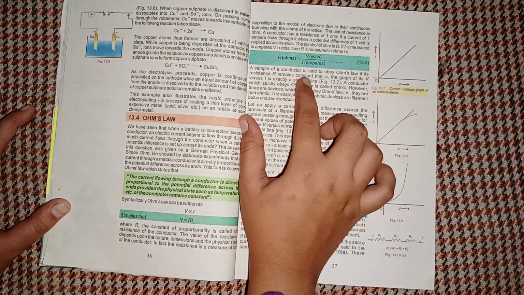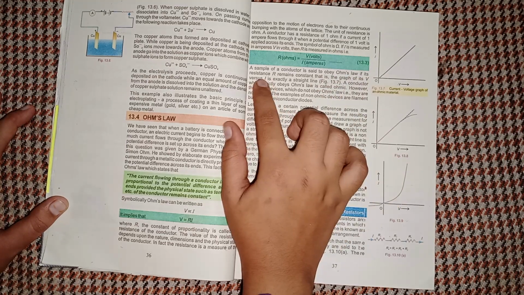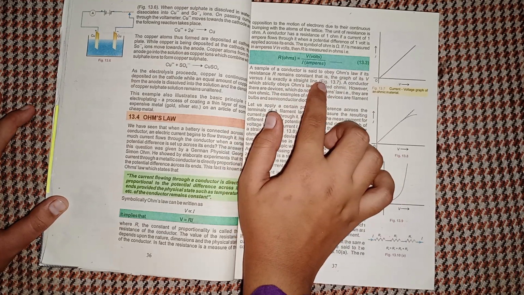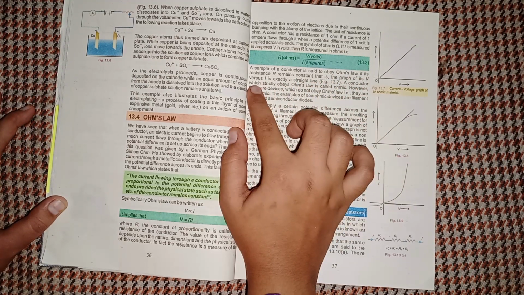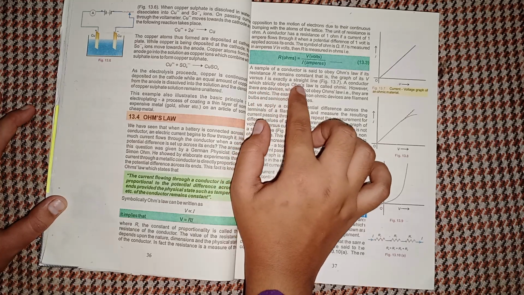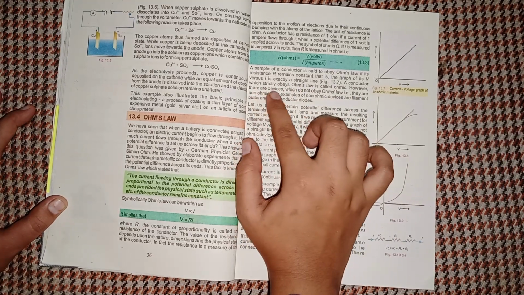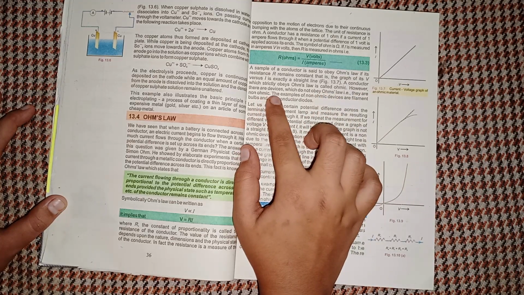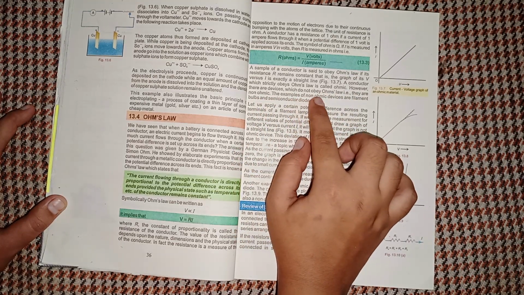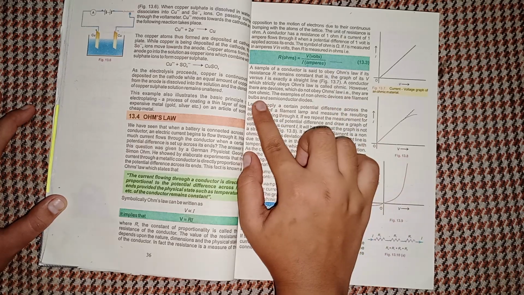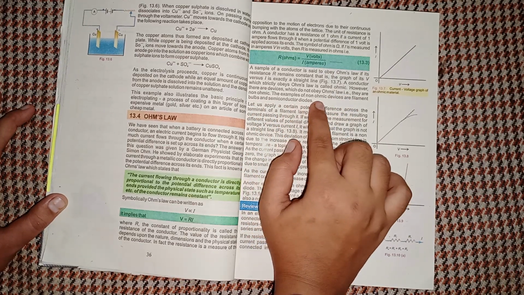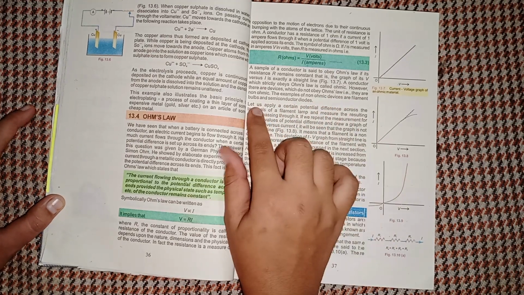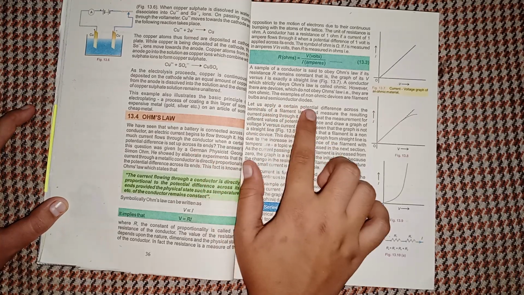A sample of a conductor is said to obey Ohm's law if its resistance R remains constant, that is, the graph of its V versus I is exactly a straight line. A conductor which strictly obeys Ohm's law is called ohmic. However, there are devices which do not obey Ohm's law. They are non-ohmic. The examples of non-ohmic devices are filament bulbs and semiconductor bodies.